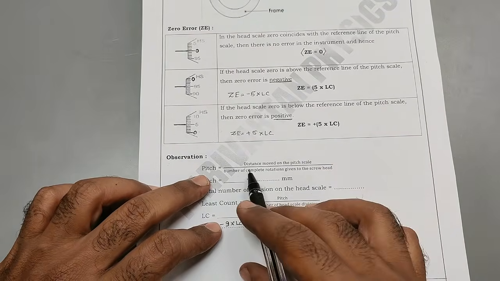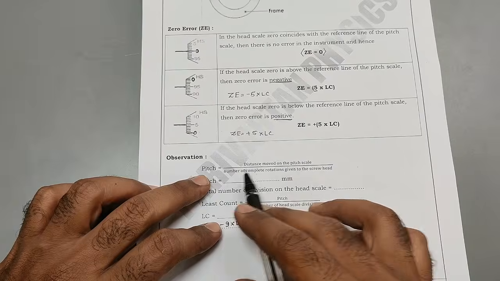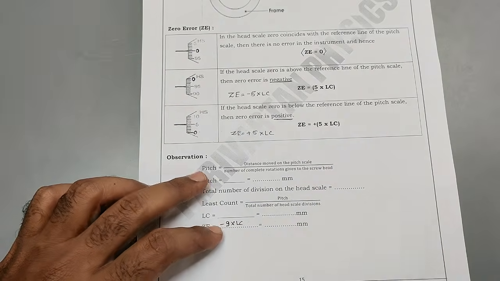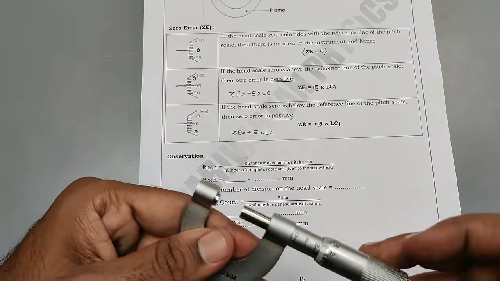See, what is the formula of pitch? Pitch is distance moved on the pitch scale divided by number of complete rotations given to the screw head. Okay, distance moved on the pitch scale and number of divisions rotated.